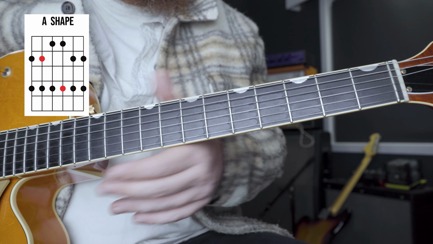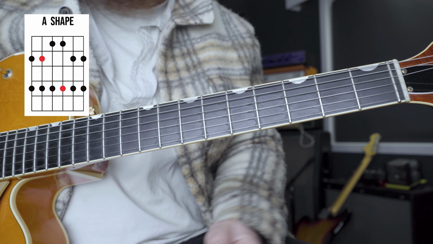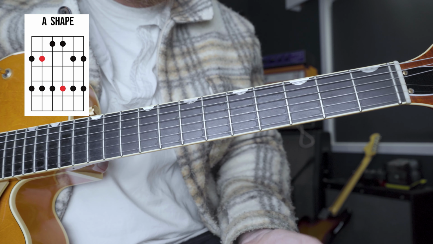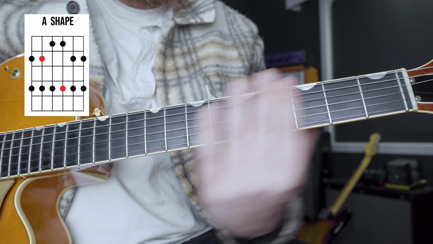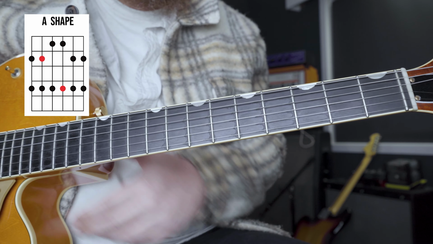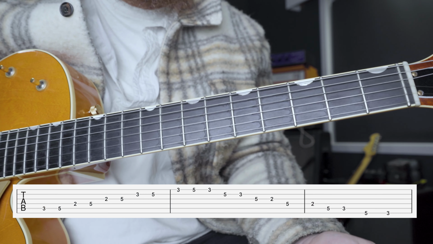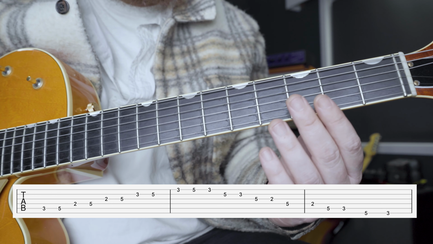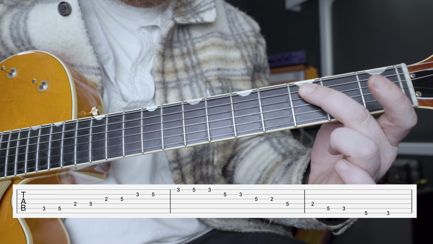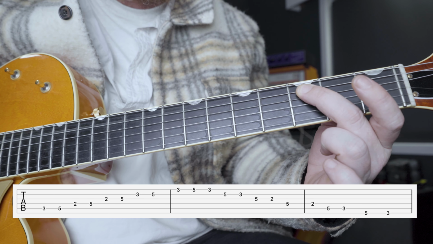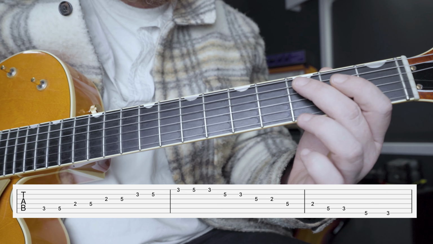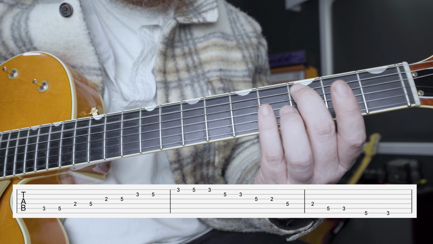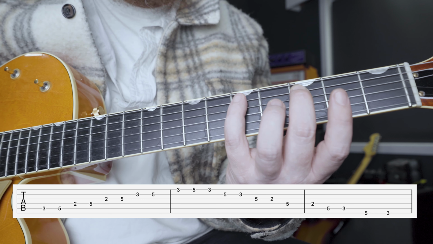So now what we're going to do is we're going to look at the A form of the CAGED system, and we're going to do this one in the key of C, just so that we can keep ourselves in the same position of the neck. So for this one, because we're in the key of C, our root note is going to be this 3rd fret of the A string. Now we're going to fret that with our 2nd finger, and then we're going to play the 5th fret with our little finger.